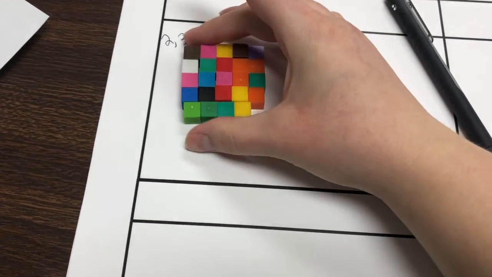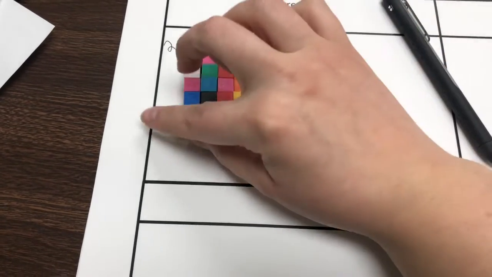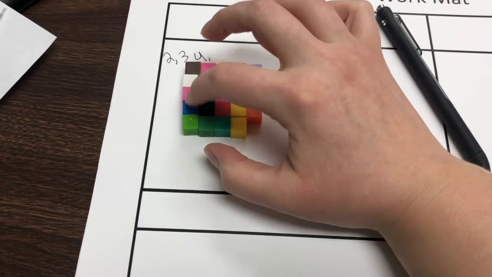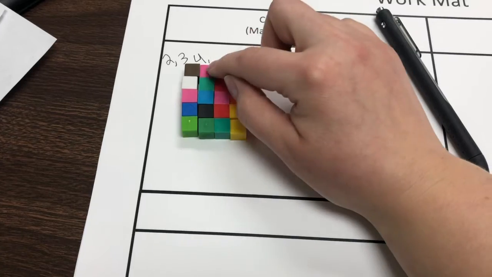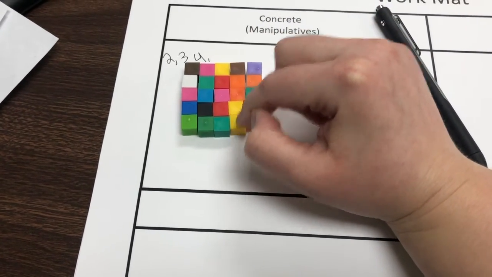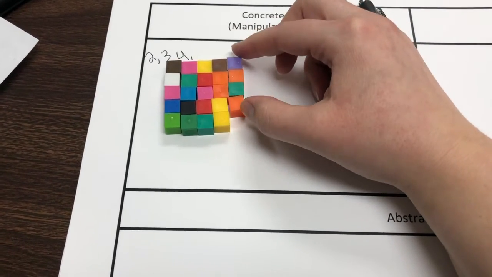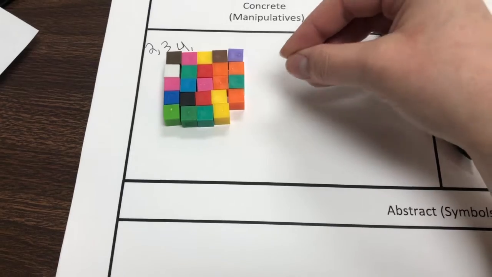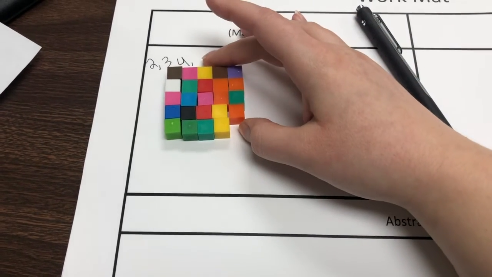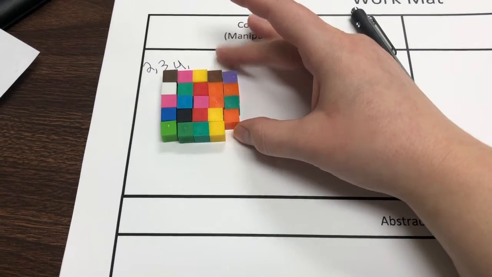Okay, so this is a perfect example as to why 24 is not divisible by 5. Because you see here we have 1, 2, 3, 4, 5. This group has 5, this group has 5, this group has 5, this group has 5, but this group only has 4, and we don't have any other unit cubes to add to that, or it would make it 25. So you can say that 24 is not divisible by 5.